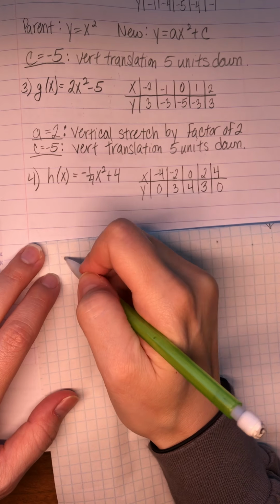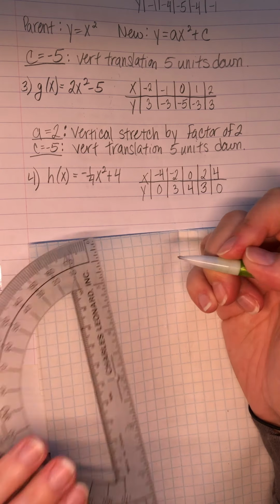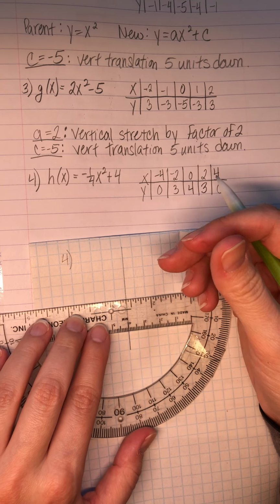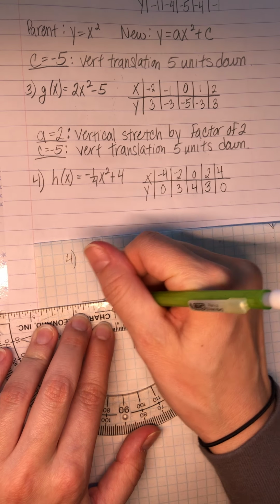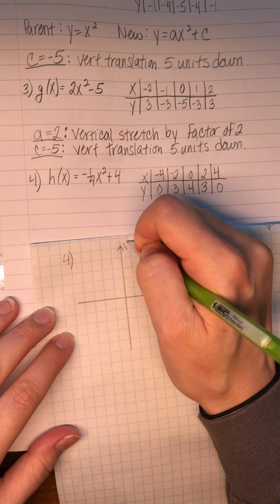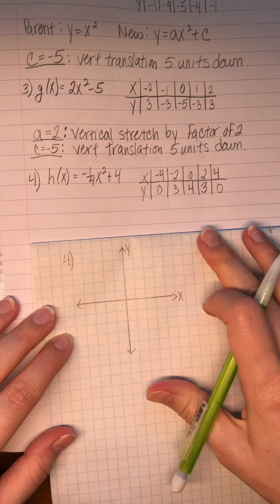So this is number 4. And again, I'm gonna go by ones on my coordinate plane because these numbers are pretty small. Okay, let's plot the points.